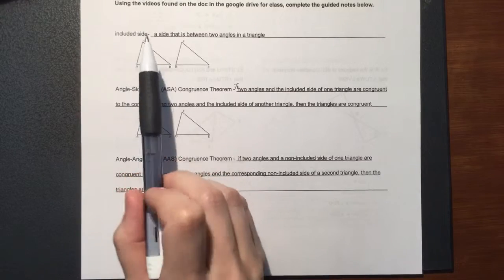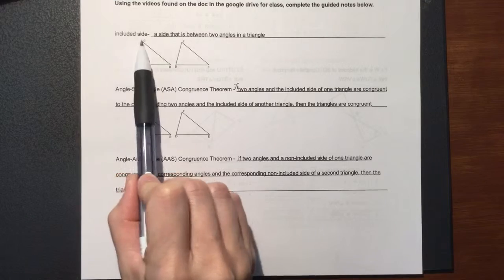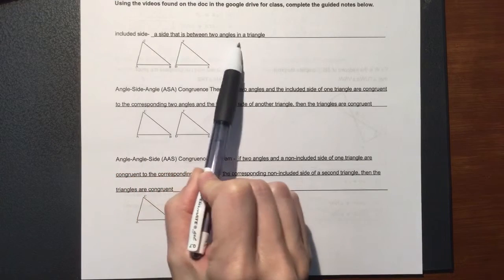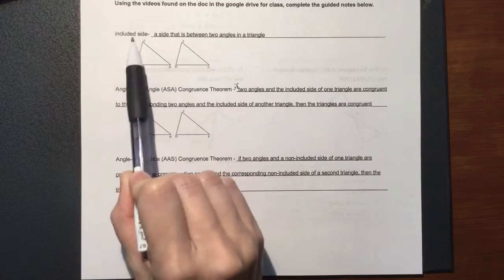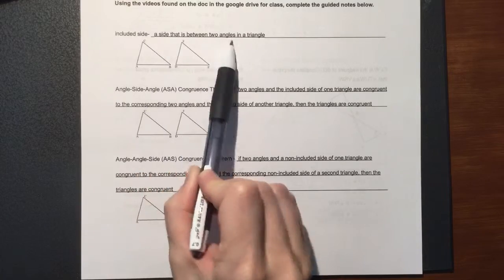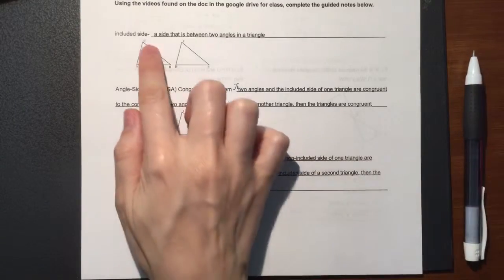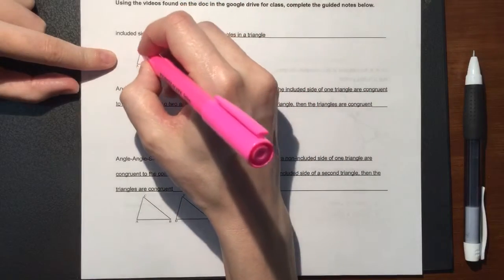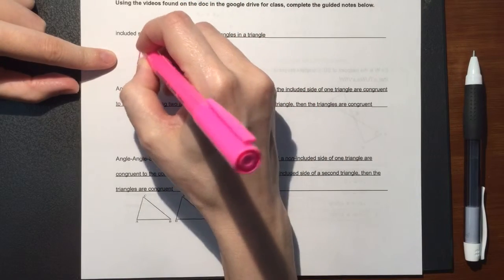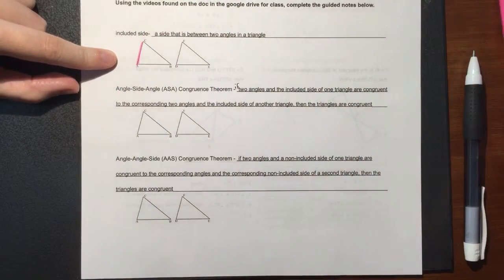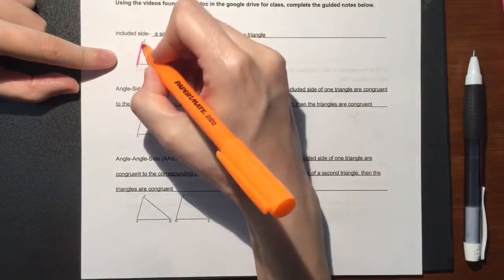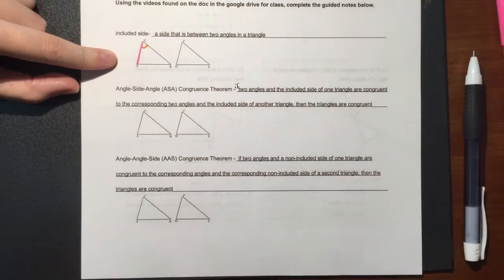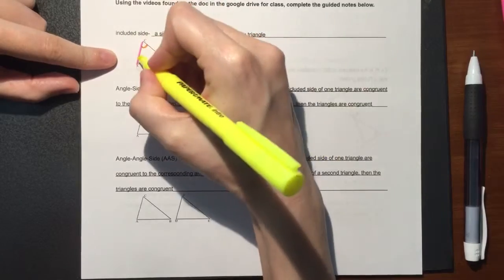Just as a reminder, if you've forgotten, an included side is a side that is between two angles in a triangle. So if we're looking at this triangle here on the left, and we want to talk about side AC, it would have to be included between angle C and angle A.